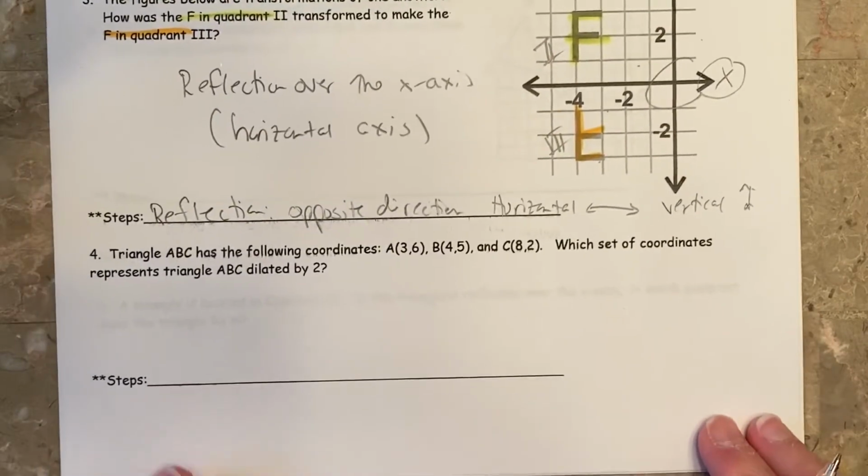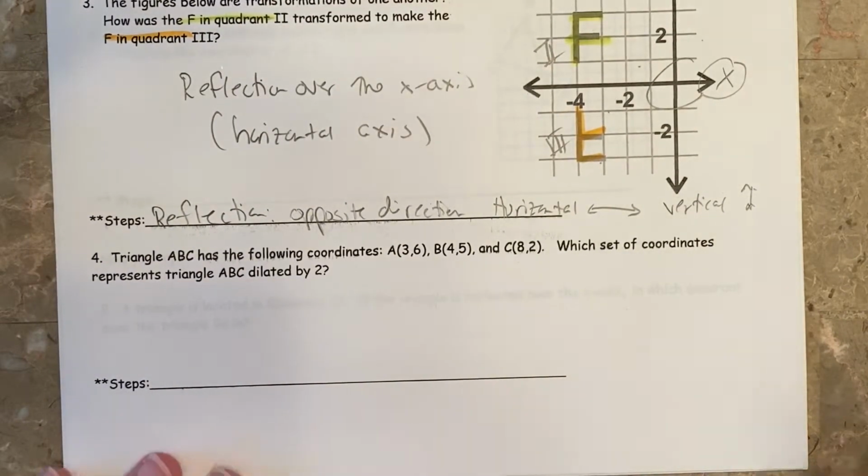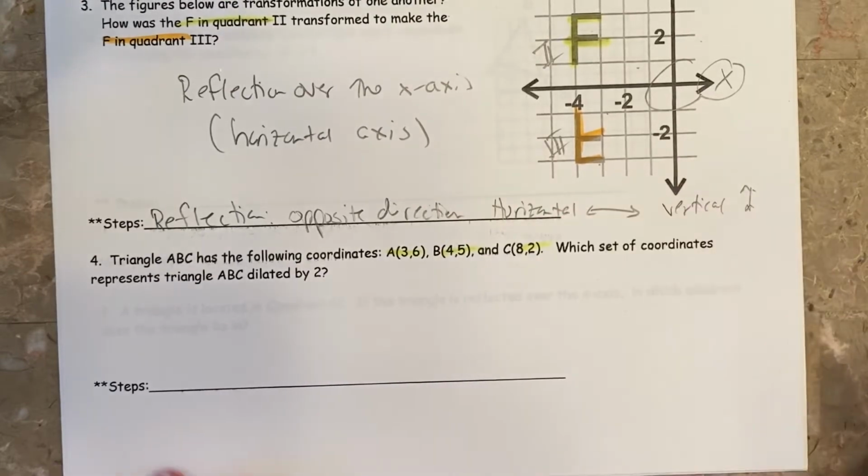All right, number 4, triangle ABC has the following coordinates. Okay, here's A, B, and C. Which set of coordinates represented triangle ABC?